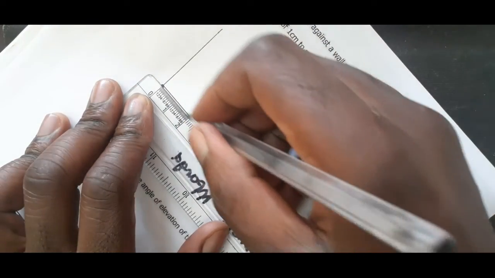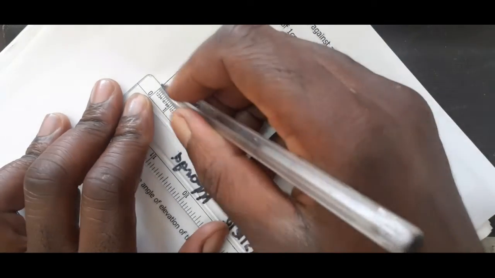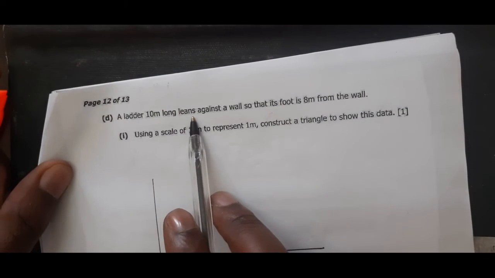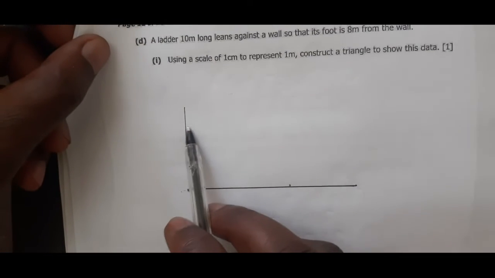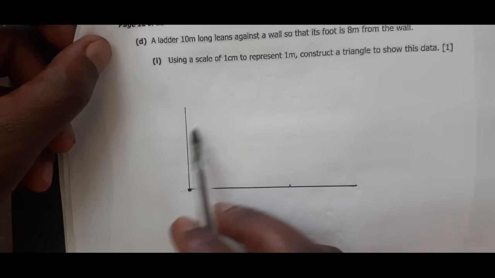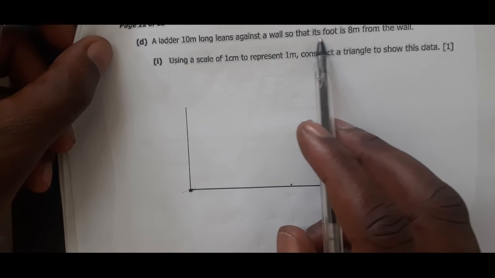Then take note that we are told that a ladder is 10 meters long, which leans against this wall, so that its foot is 8 meters from the wall. So 8 meters is this one which I have measured as 8 centimeters.